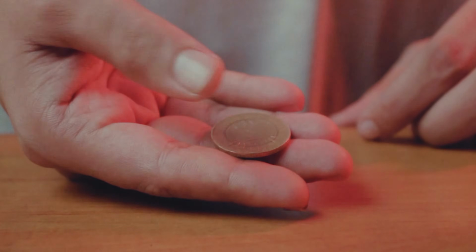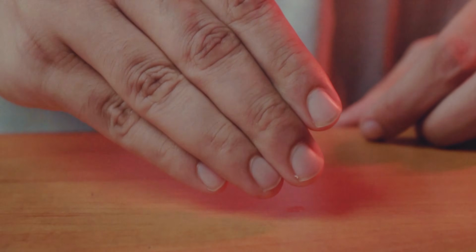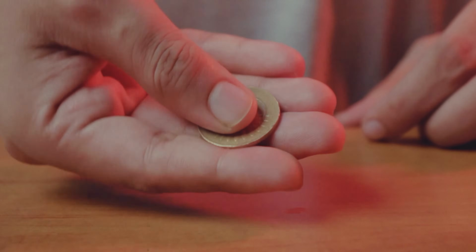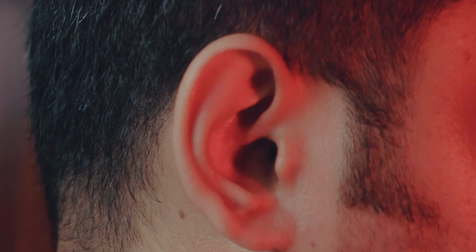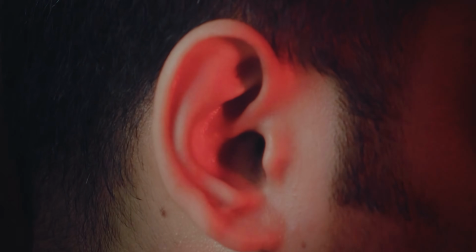Number one is making the spectators habituated with the visual that when I hold a coin, it naturally stays behind my fingers. And number two is making the spectators hear the sound of the coin striking at that very moment. So subconsciously, this striking sound gets into their head.